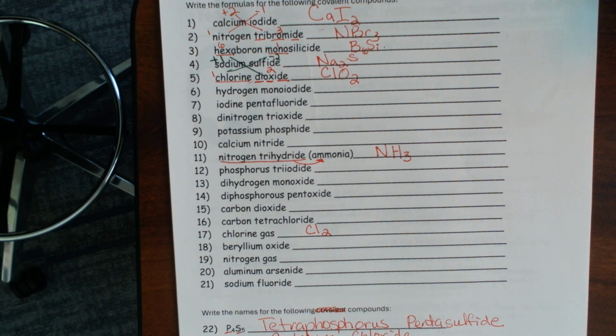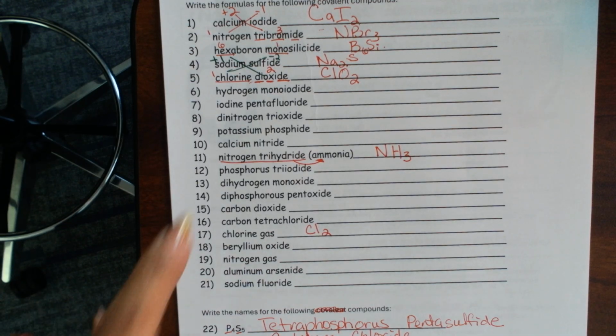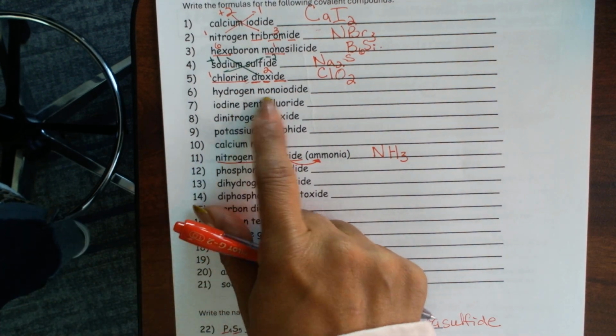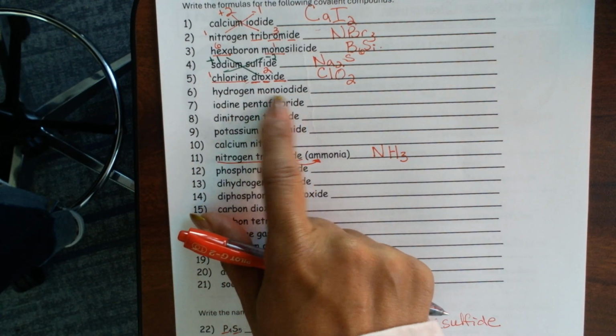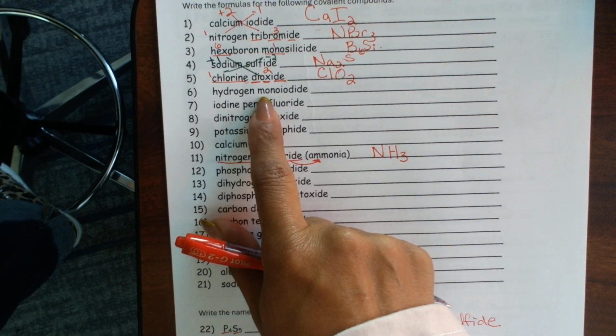Iodide. Oh, iodide. I keep messing that up, don't I? The iodide. Even earlier this week on Monday. So hydrogen monoiodide. I don't know why I keep messing that up. Covalent or ionic, Mr. Acosta?